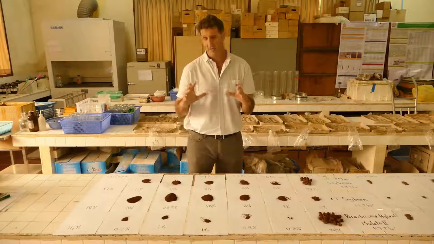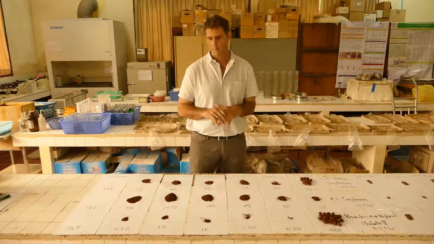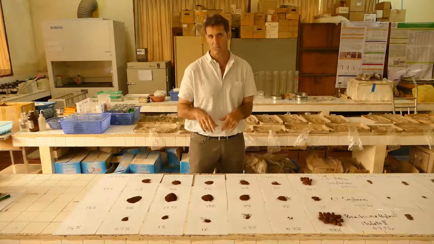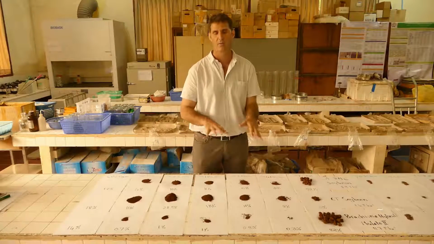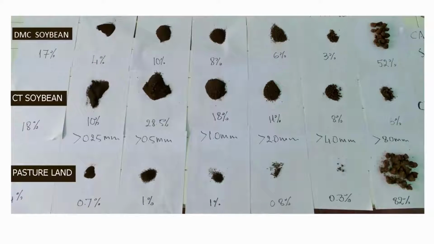So, in brief, if we have to summarize what we have to keep in mind when we have this kind of distribution of soil aggregate between cropping systems, it's really to look at the macro aggregation.